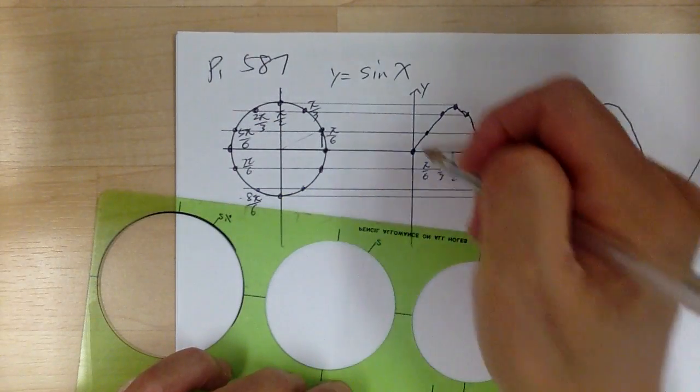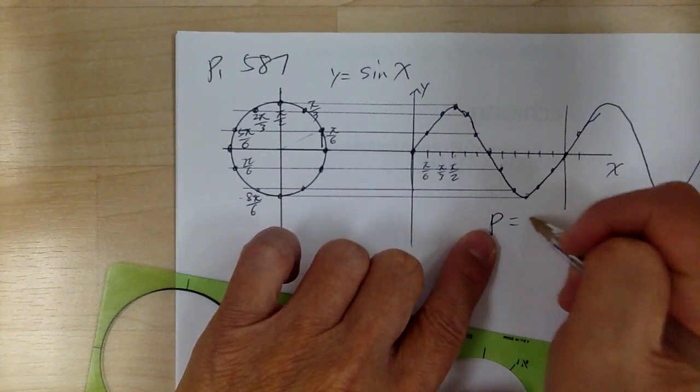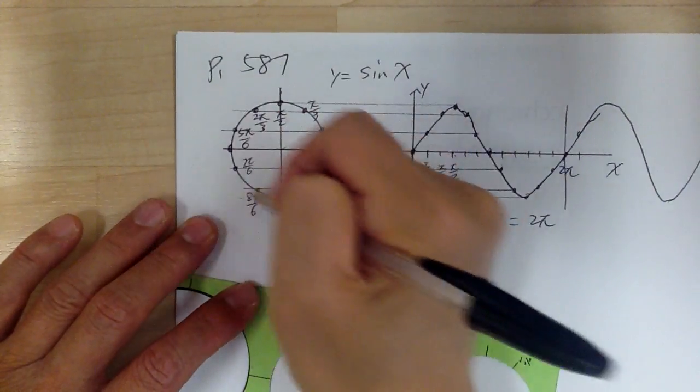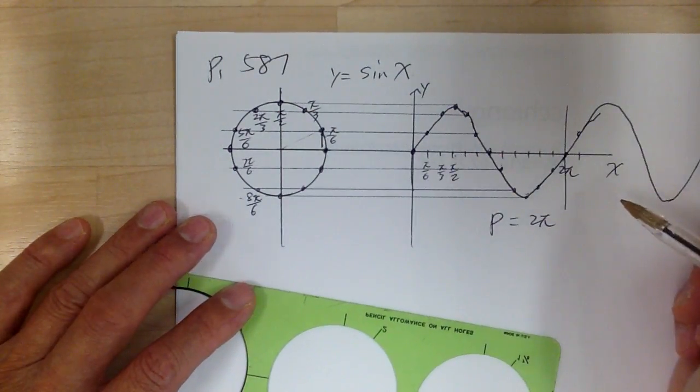So this is 2 pi. So 1 period is 2 pi. P stands for period, so the period is equal to 2 pi. So it will repeat every 2 pi, right? Because when you go around the circle, it's 2 pi. Okay. So that's how you do the graph.